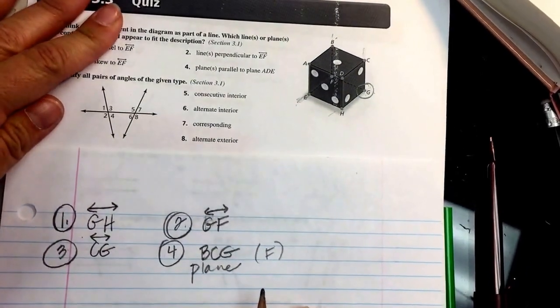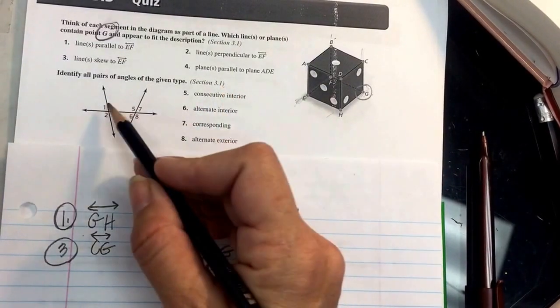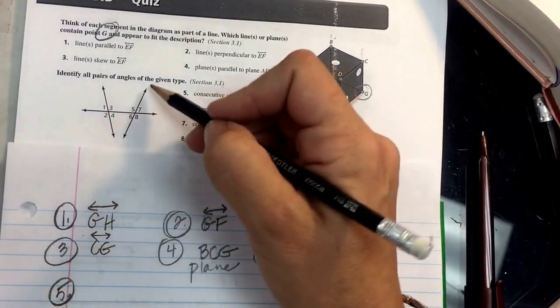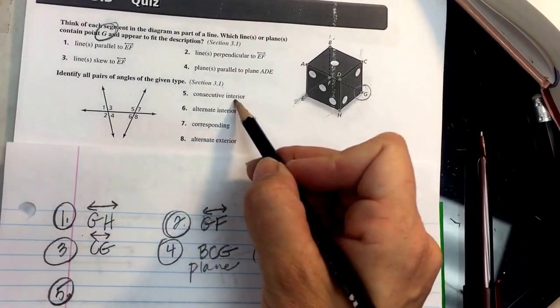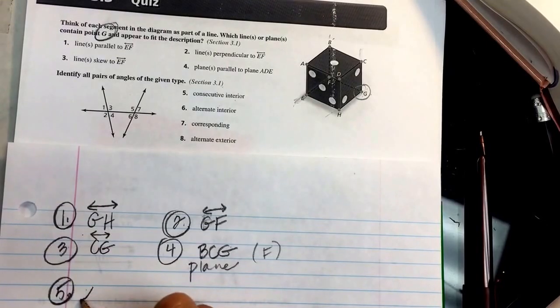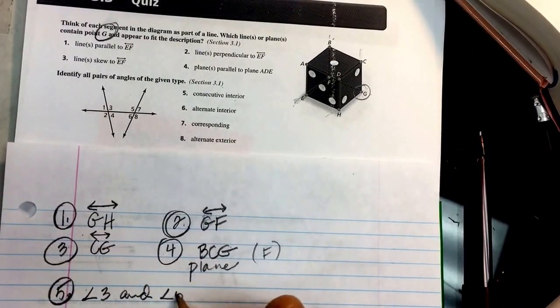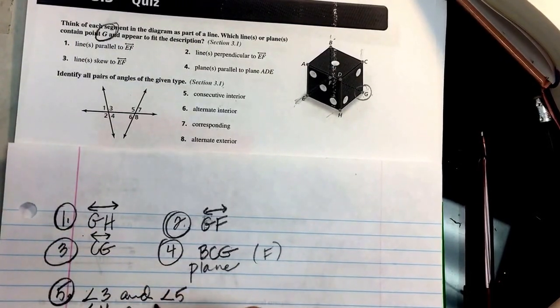When we move on, it's just naming types of angles, and I want to remind you that when we were in section 3.1, we could name these placements, but lines weren't parallel to each other, so we didn't know if we had any congruent angles. Consecutive interiors for number 5, you should have angle 3 and angle 5, as well as angle 4 and angle 6. Consecutive is on the same side.